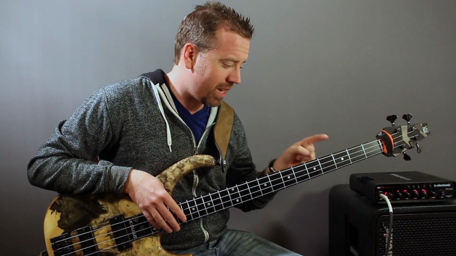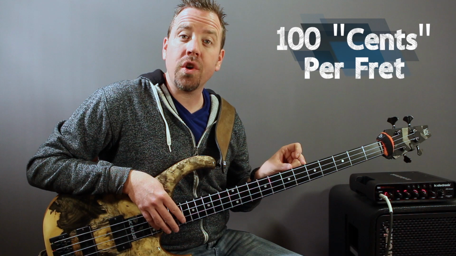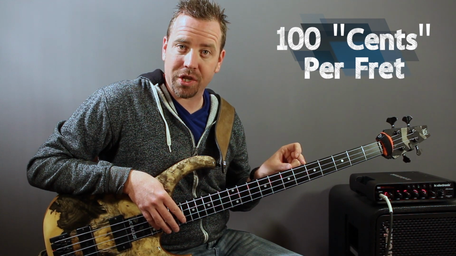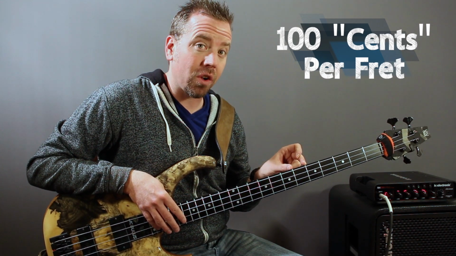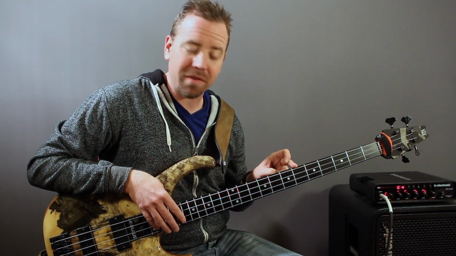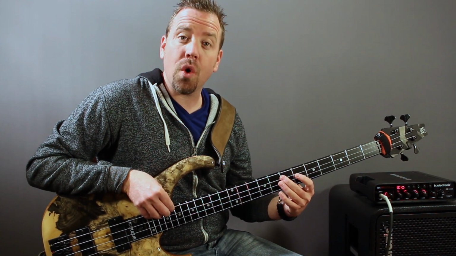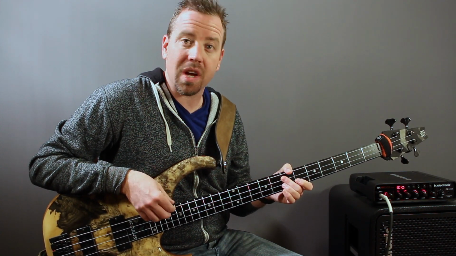From one fret to the next, we have measurements of pitch. Each fret contains 100 cents of pitch. If we were to use US dollars as a reference here, there's 100 pennies on each one of our frets. And to get from here to here, we have to go up 100 cents of pitch.